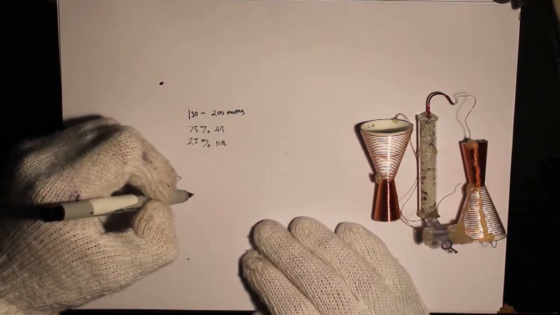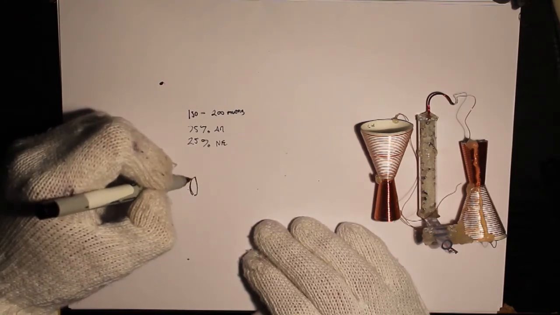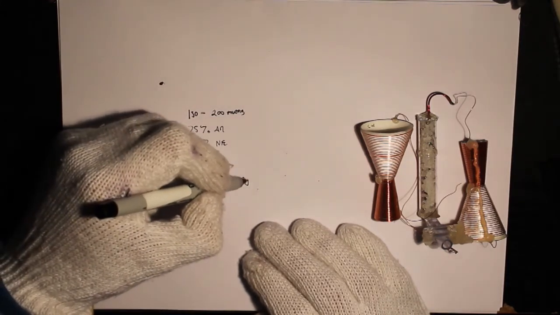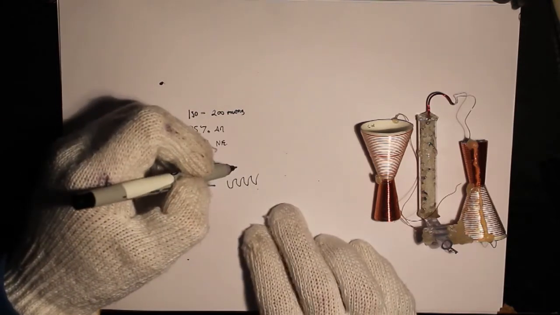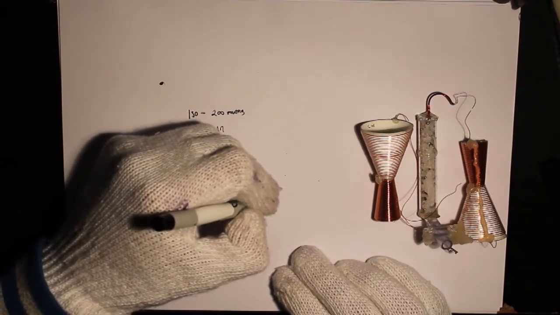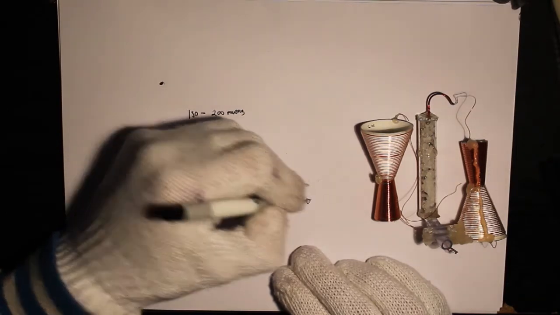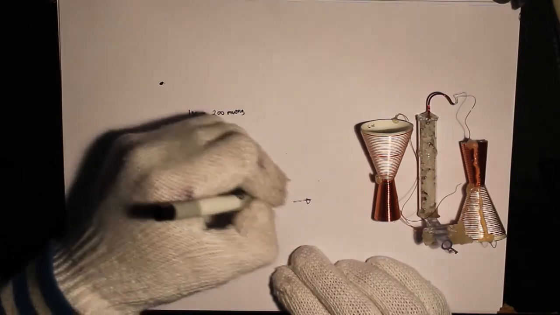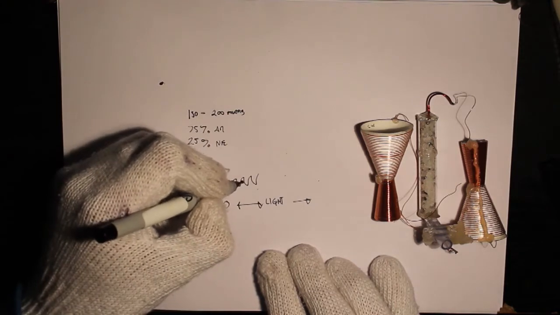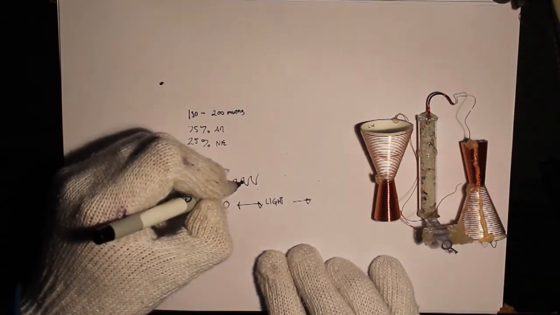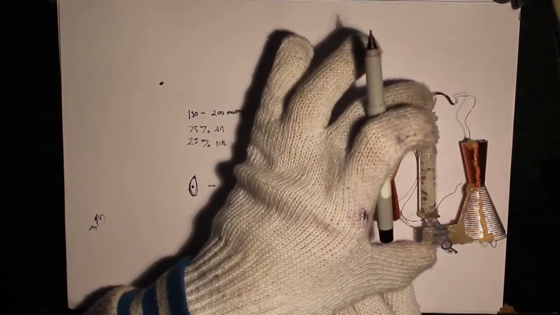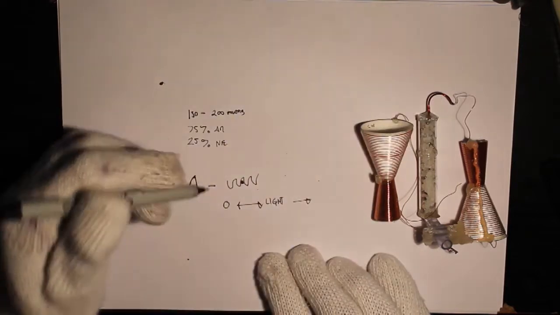It converts pressure into all the frequencies ranging from 0 up to light and above light. It transduces pressure into RF, radio frequencies, light frequencies, electromagnetic frequencies, basically. Not electricity. Electricity does not come out the end.